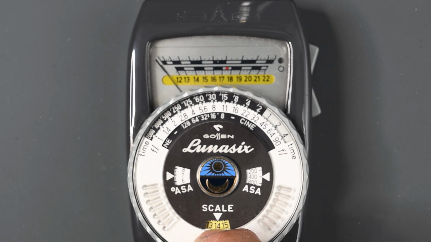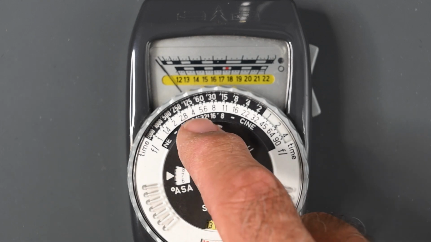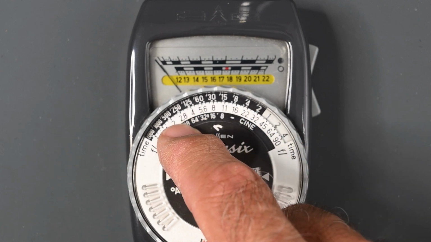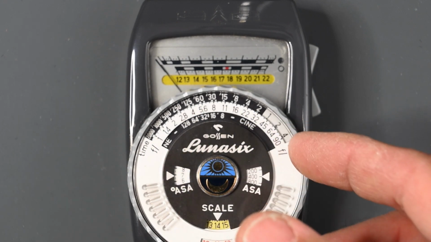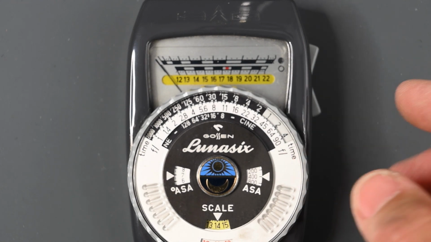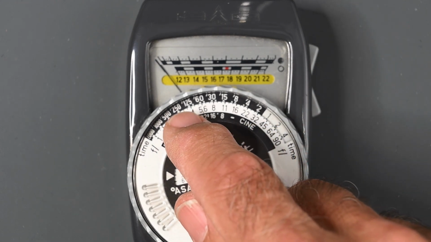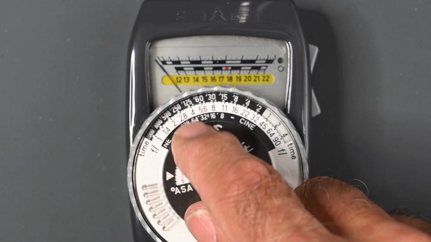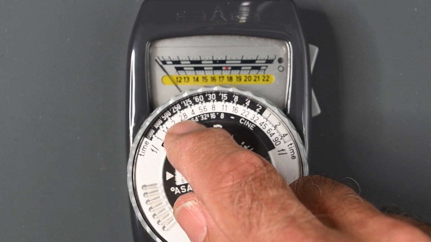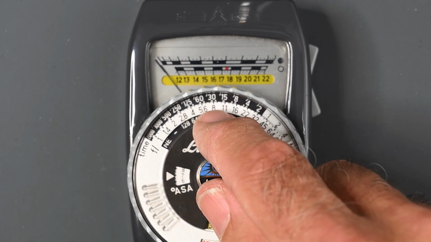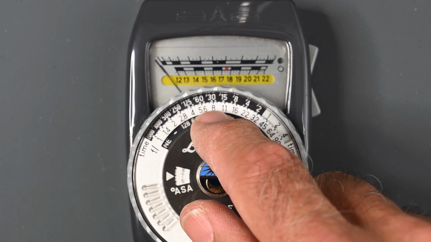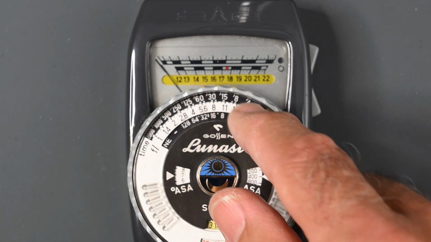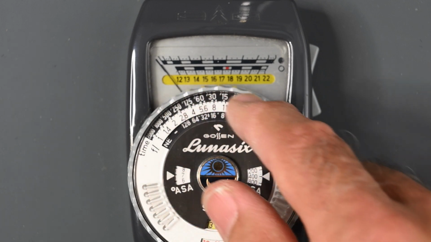And what that does, it gives us a combination of shutter speeds and apertures to give us proper exposure for this particular scene. Now you could see here we have 1/125th of a second at f4, or 1/250th of a second at 2.8, or coming to the other side here, f8 at 1/30th of a second. All right, you can see what it says here. Time is on the top, on the outer scale.